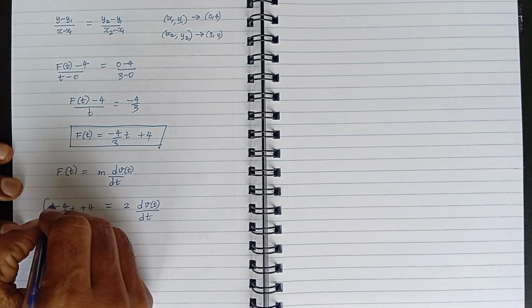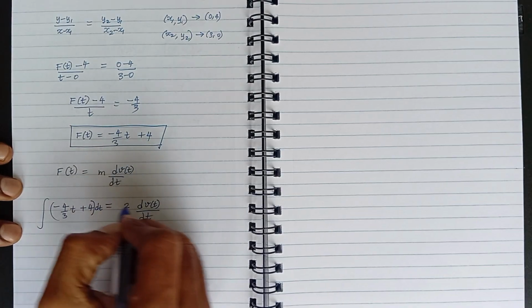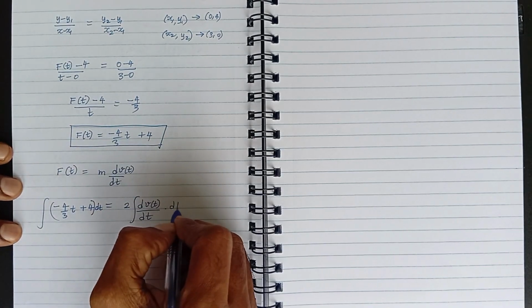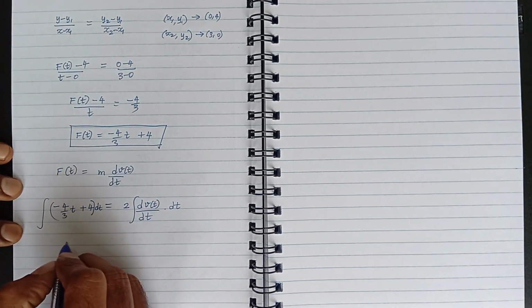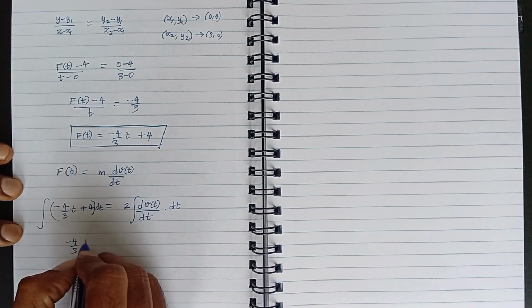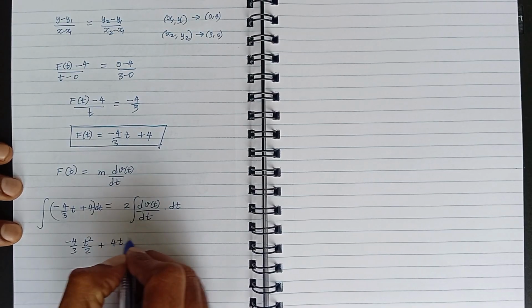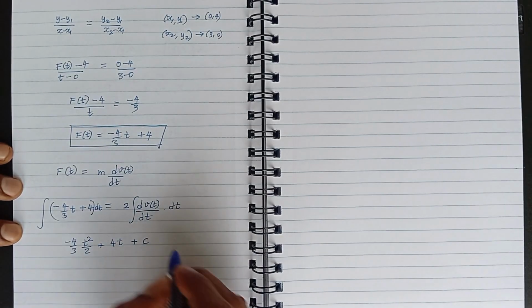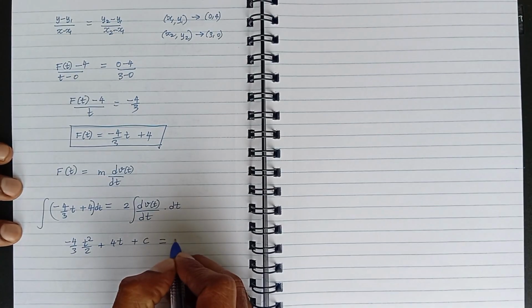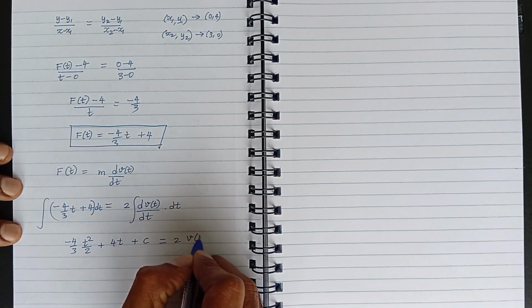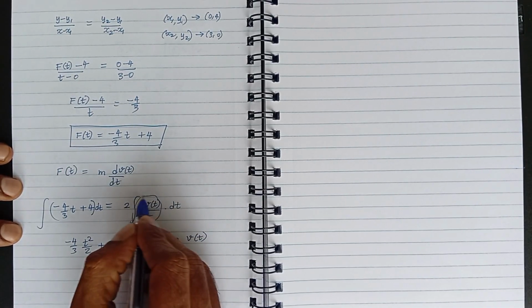Okay, let's write dt. So what happens? This is minus 4 by 3 t square by 2 plus 4t plus some constant of integration, we don't know, equal to 2 into velocity, because we are integrating the first derivative.